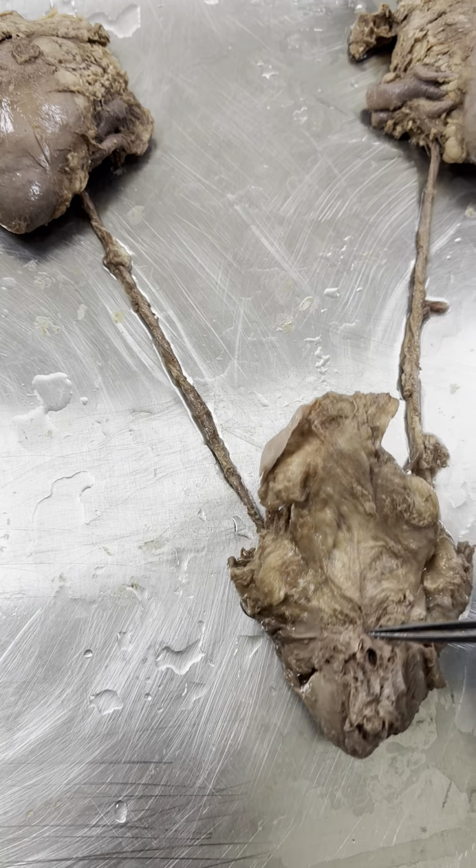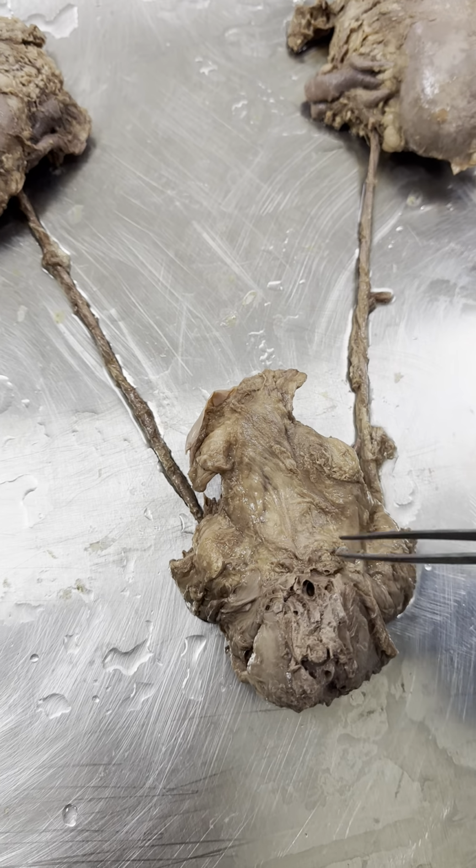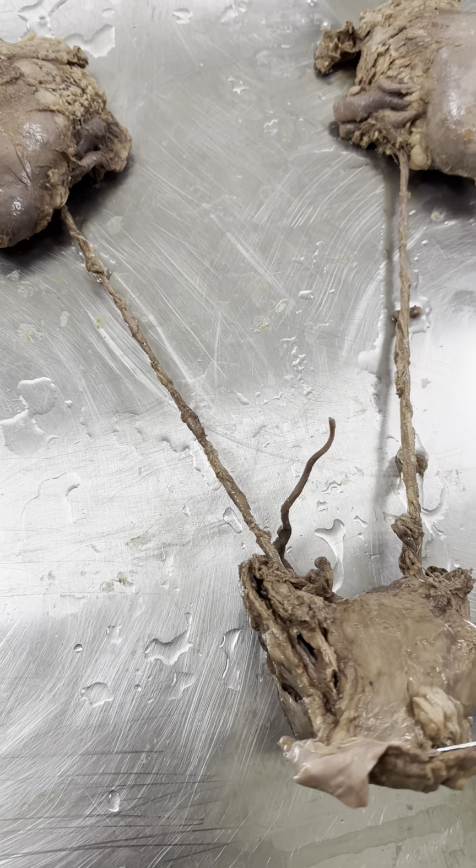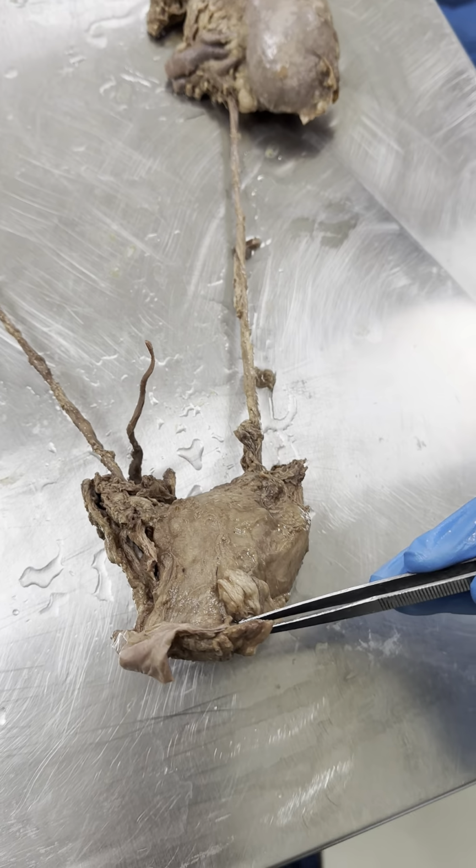So this is the anterior border which separates the two inferolateral surfaces, and this is the apex of the bladder, which gives attachment to the urachus, which is a remnant of allantoic diverticulum.